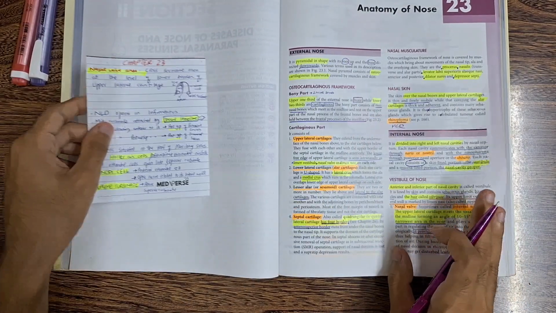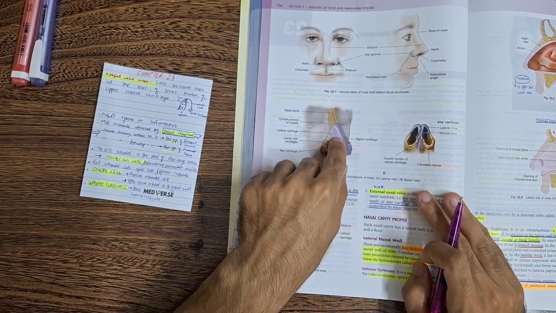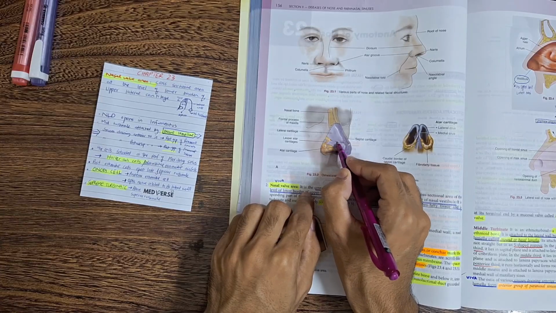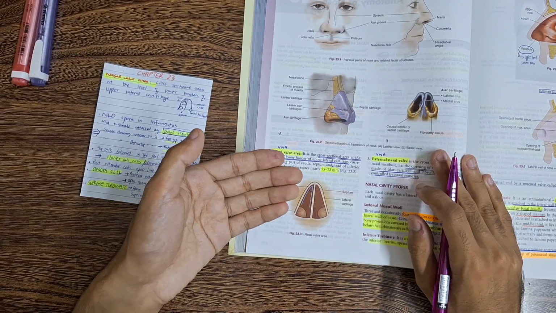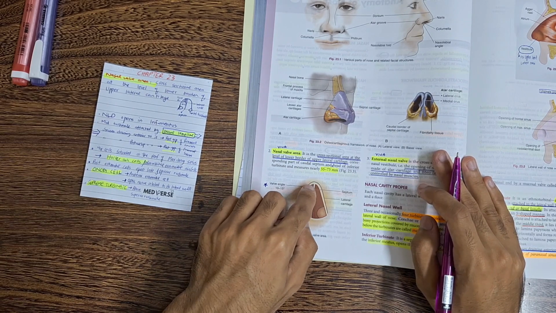If we draw a cross section at the level of the lower border of the upper lateral cartilage, so this is the upper lateral cartilage, right? And its lower border is here. If we draw cross section at here, we will see this is being seen from the inferior aspect, right? So this is the nasal valve area.